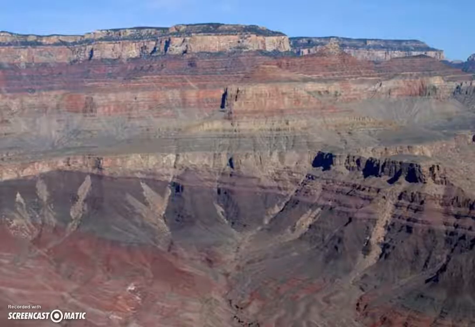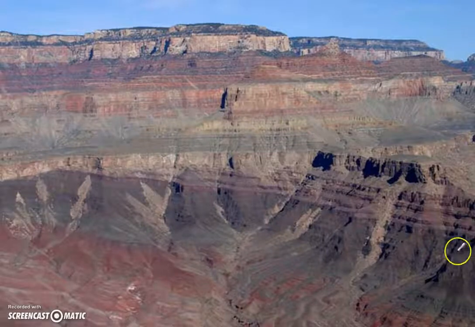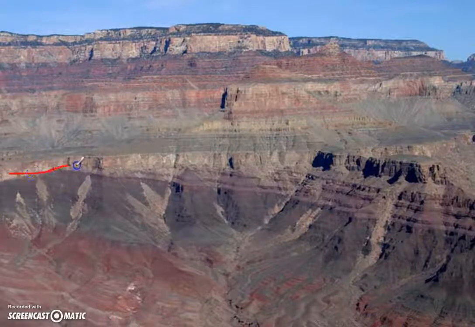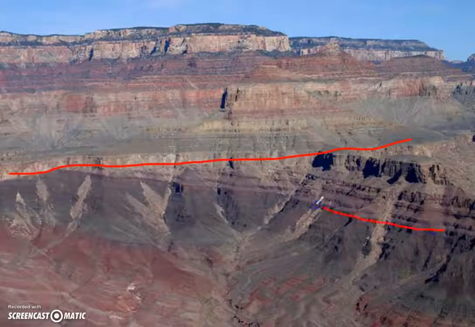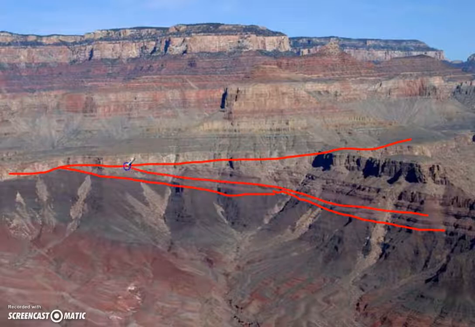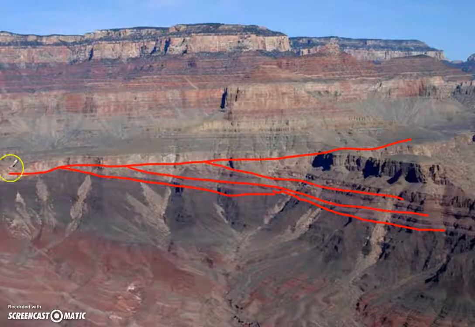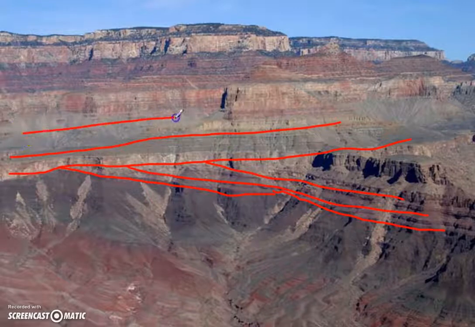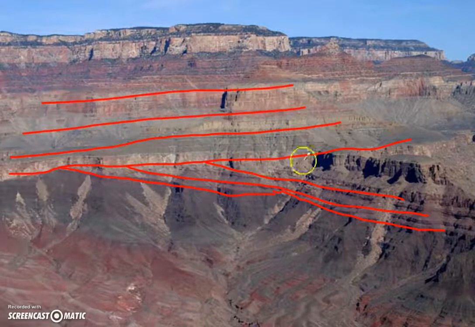If we look at the Grand Canyon, we can see at least one unconformity. Take a minute, take a good look at this, see if you can find the unconformity. Well, the unconformity is going to be somewhere right over here, because these layers here are on a diagonal, and then they just end. And then above them, we have these horizontal layers. So there's an unconformity here. There's a gap in the rock record.